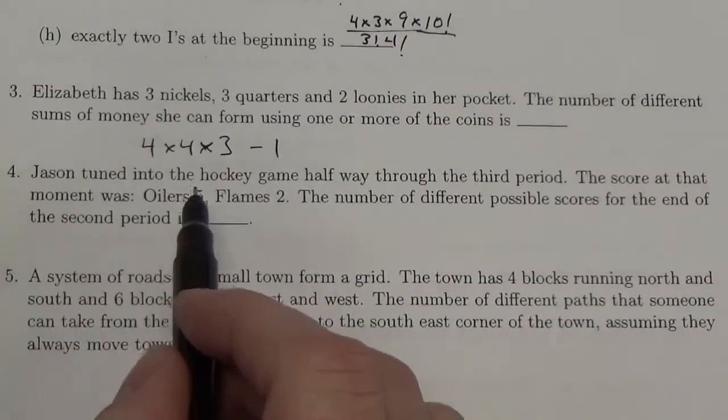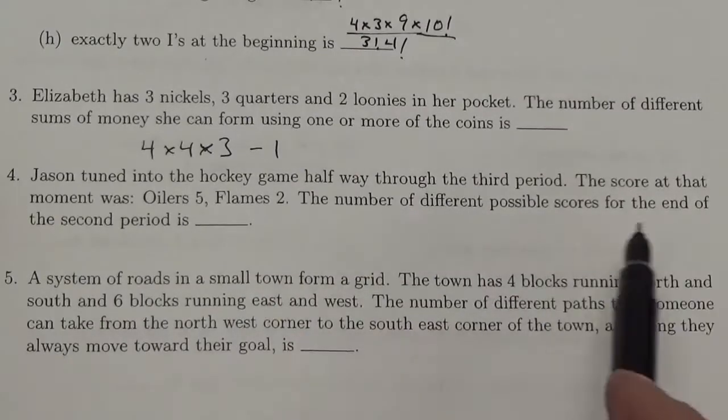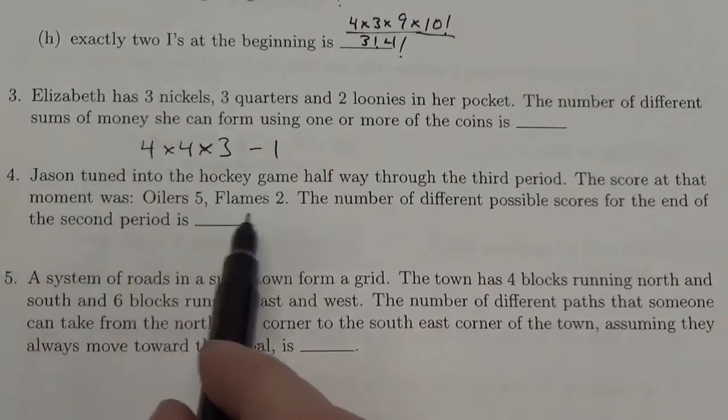Jason tuned into the hockey game halfway through the 3rd period. The score at the moment was Oilers 5, Flames 2.